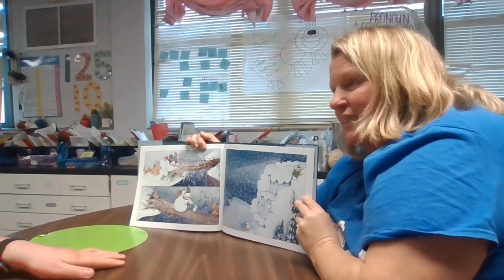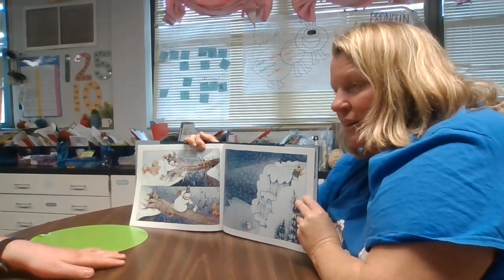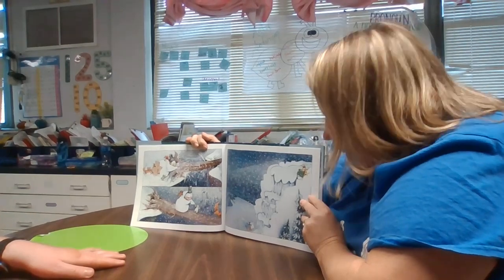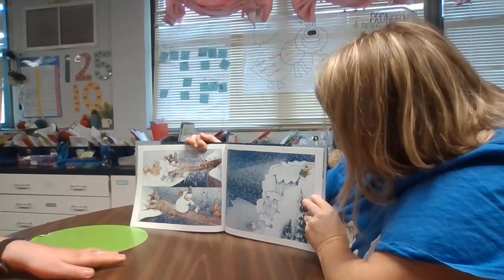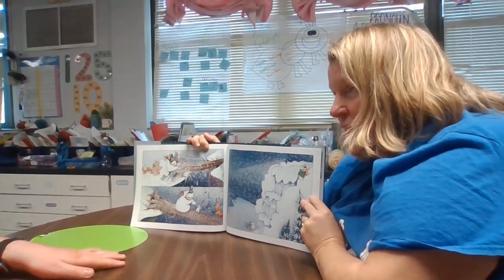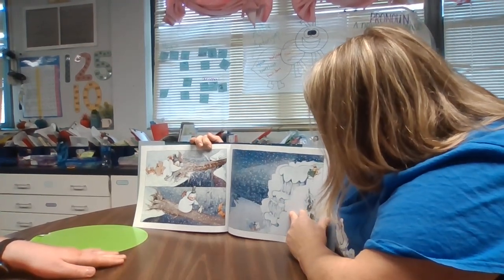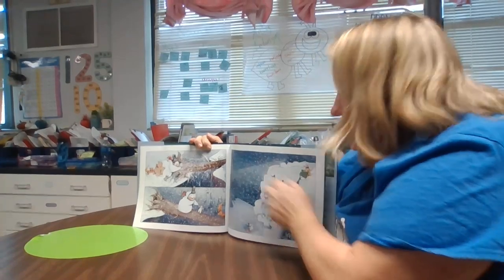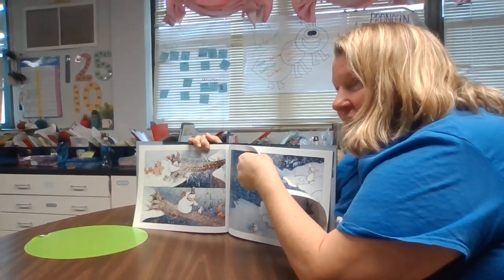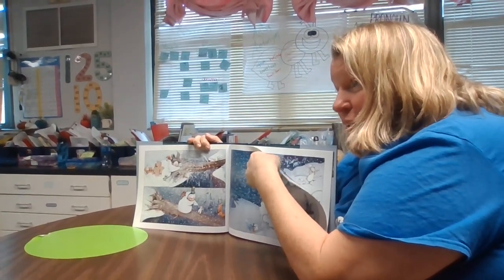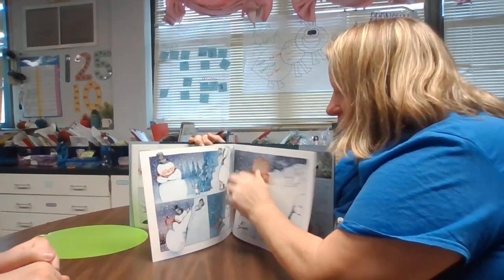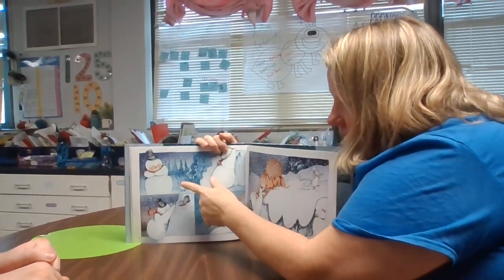Oh goodness! What did the bunny do now? Just ran off. He ran up. Where's he at? The mountain. And where's the snowman and the fox and all of that? Down the bottom. They're at the bottom. Oh goodness! Do you think they'll catch them? No. What do you think? Yes. You think they'll catch them? Just keep going. Well, we gotta find out.